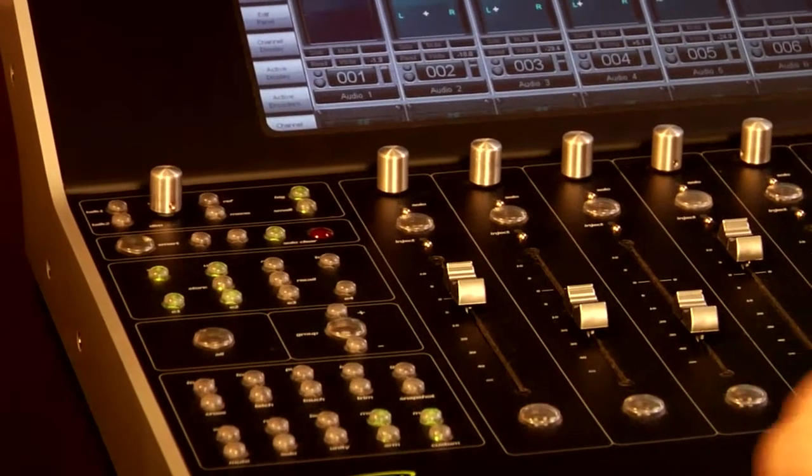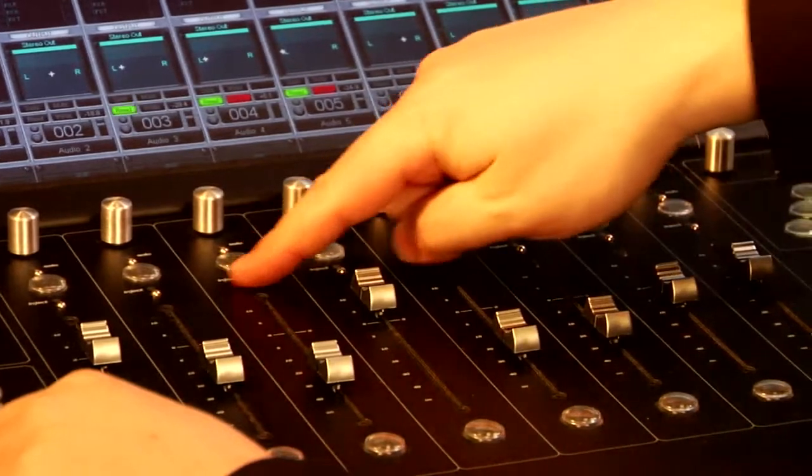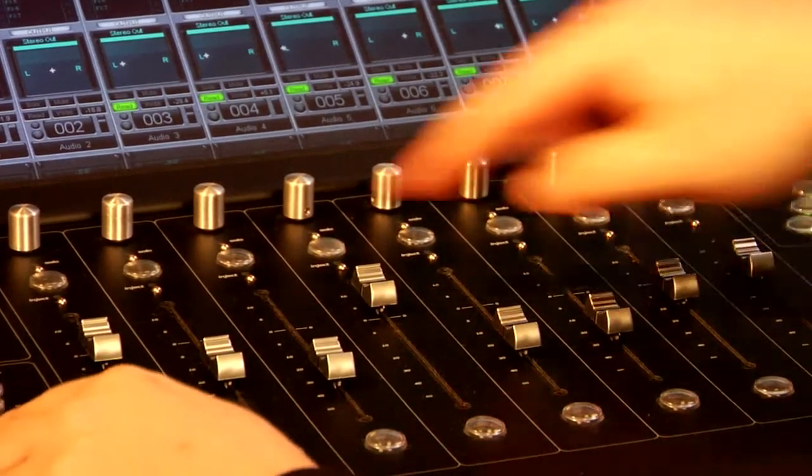On the individual track level, you can also use the inject touch point, and likewise you can sweep your finger across the inject touch points to change the settings for any range of tracks that are loaded into the fader bank.